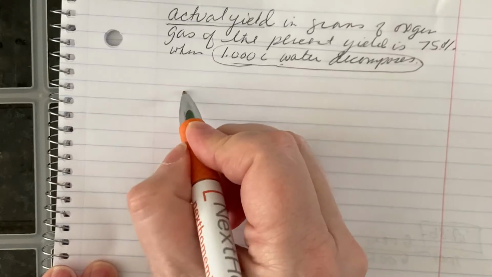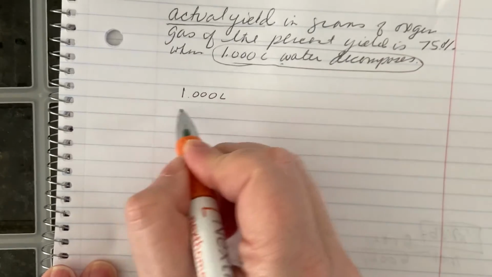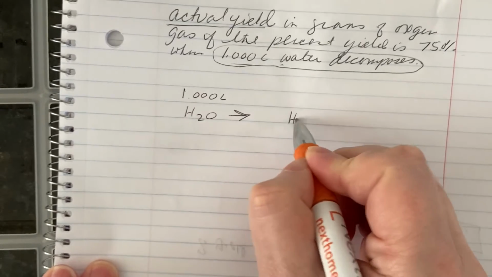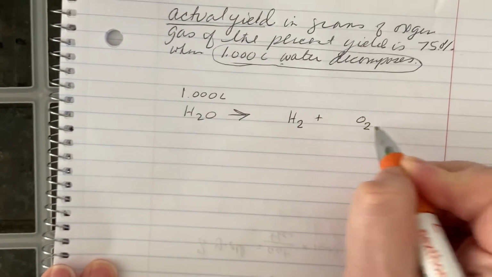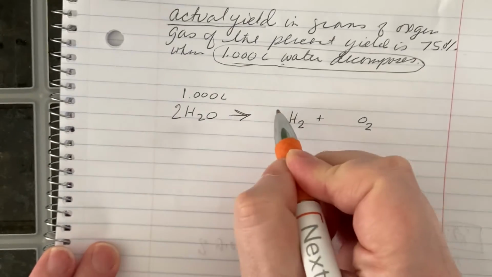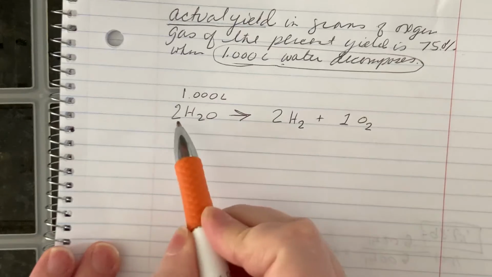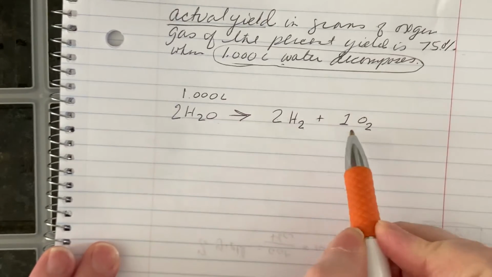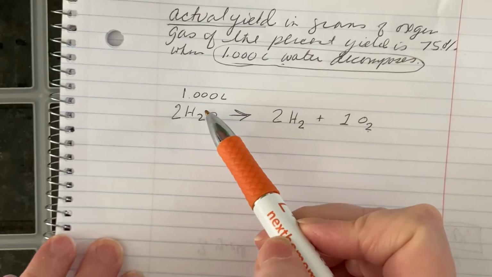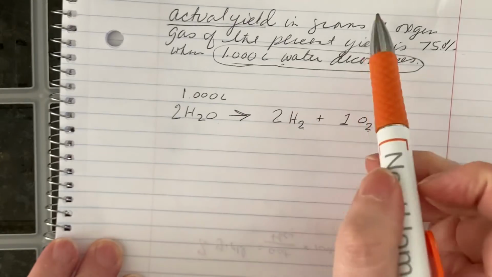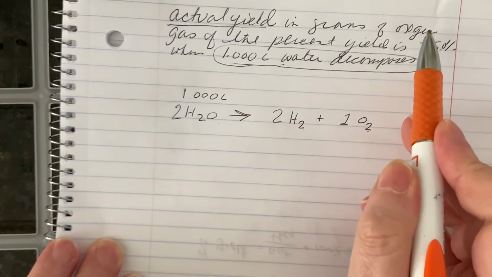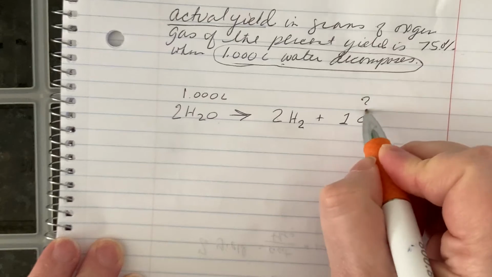is an important thing there. So we know there's 1.000 liters of water, and we know it's decomposing. So it's going to split into its two parts, hydrogen gas and oxygen gas. First thing we've got to do is make sure we balance that equation. Okay, 4 hydrogens, 2 oxygens, 2 oxygens. 1 liter decomposes, and they want the yield in grams. Okay, so we need to get oxygen gas in grams.